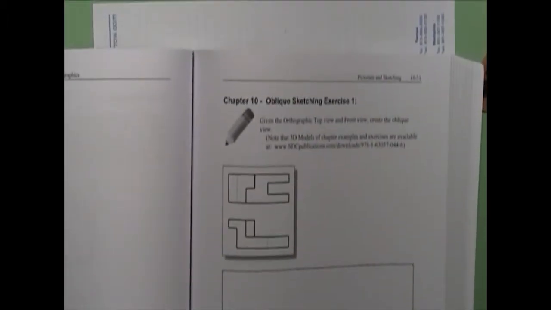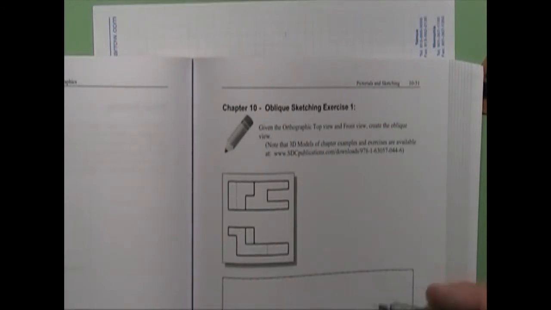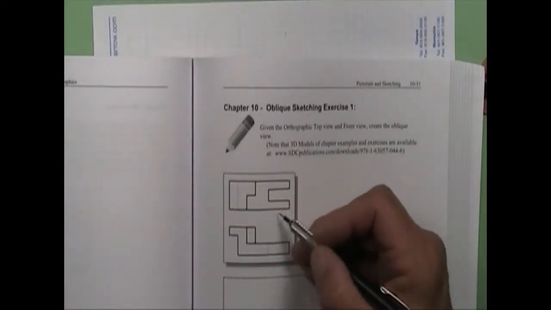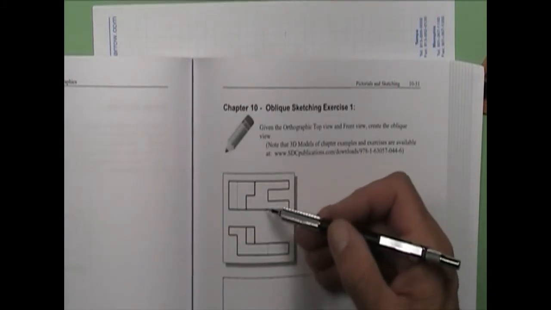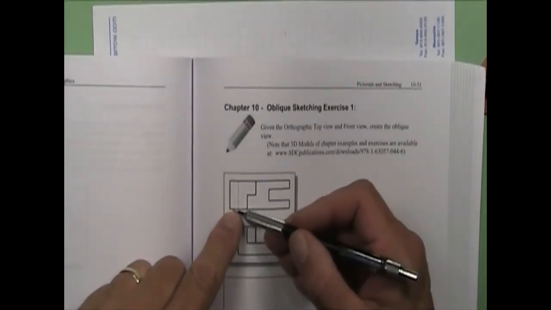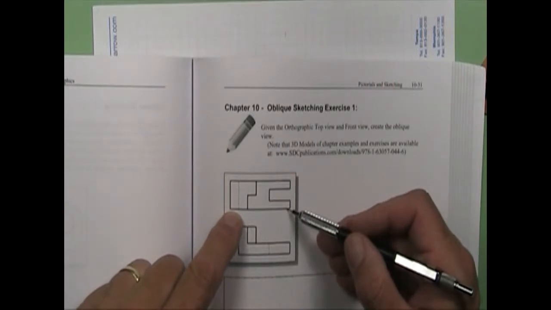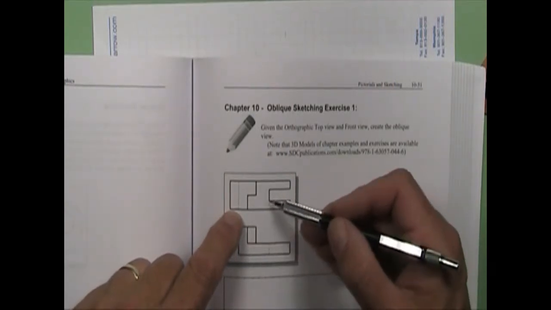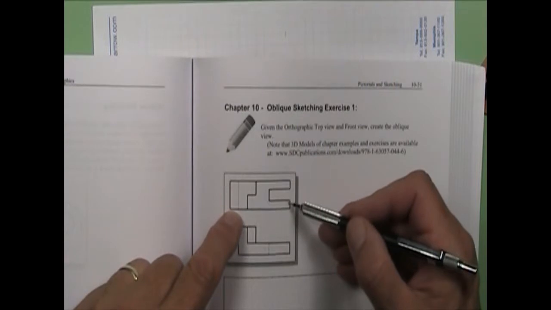And the key to working with obliques is thinking about parallel planes in depth as you go back. So if we look at the top view of this object, we've got the front surface here, which would be this line. That would be our first plane. Then we have this line here, which is 1.5 squares back.